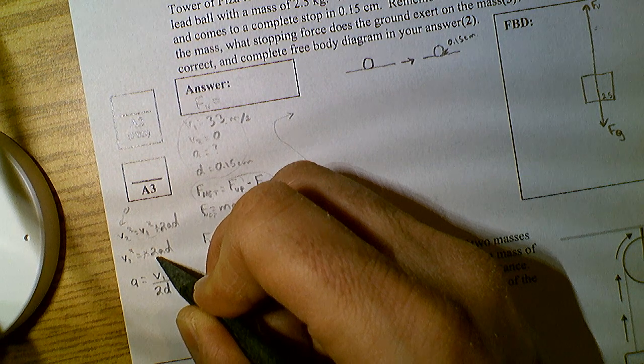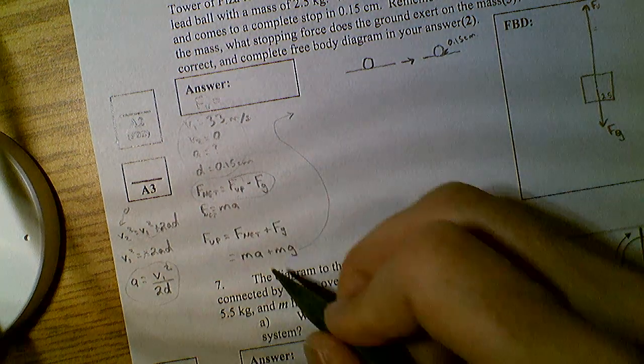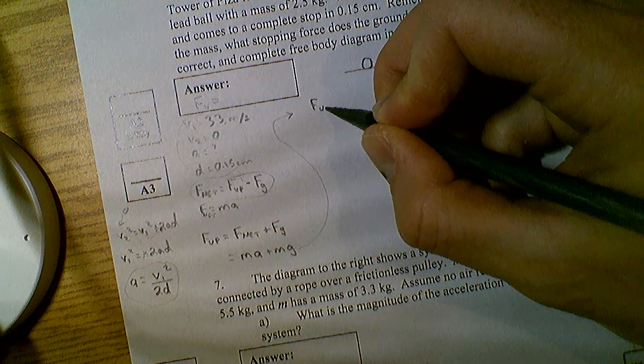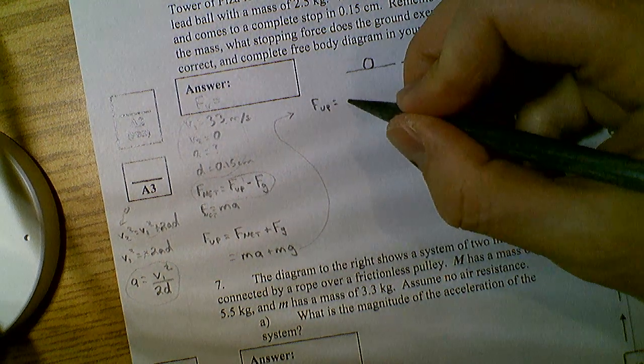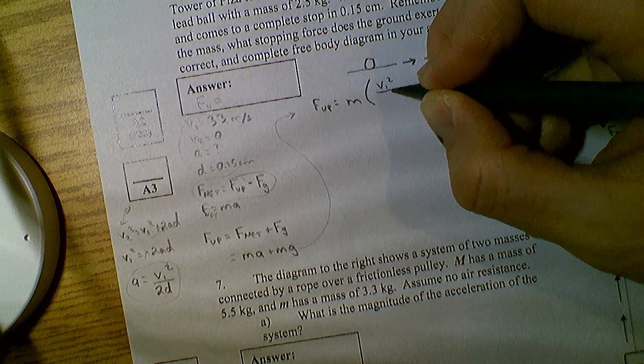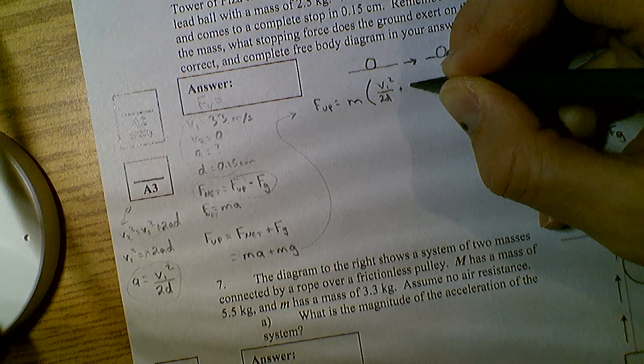That's just algebraic rearranging of this equation. So that I can now put in for this value here. I'm going to write the upwards force is equal to, and I'll factor out that mass, m times v1 squared over 2d plus g, little g.